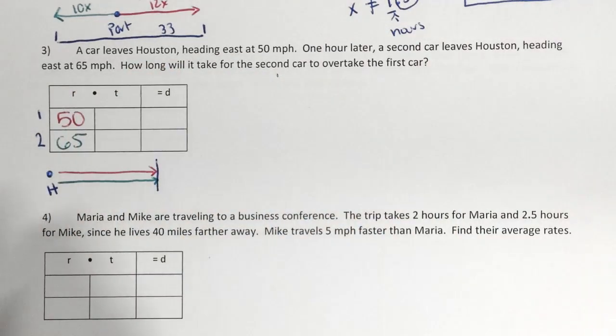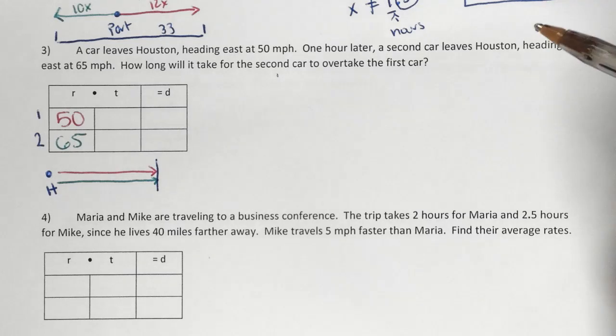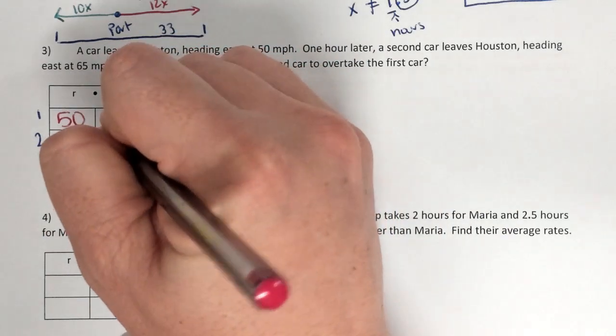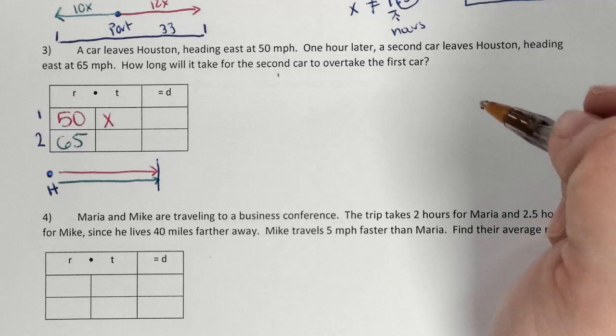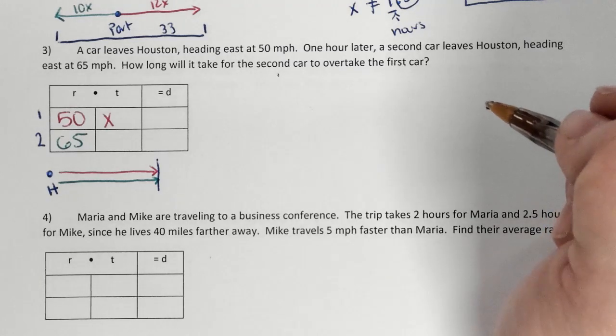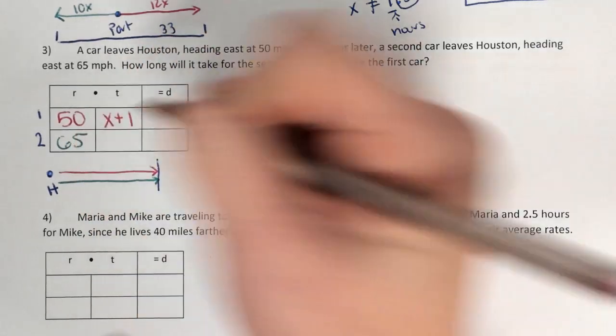Problem 65. Okay. Now, do we know how long it took either car? What do we know about time? The second car left 1 hour later. So I don't know the time, so I'm going to put an X. Now, which car had more time? The first car. How much more time? 1 hour, so plus 1.